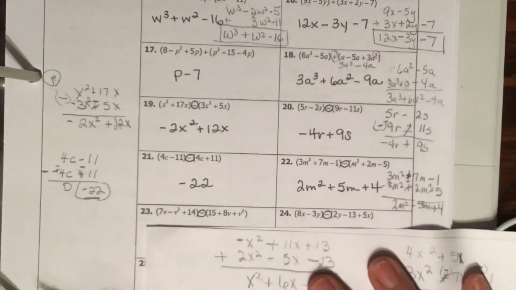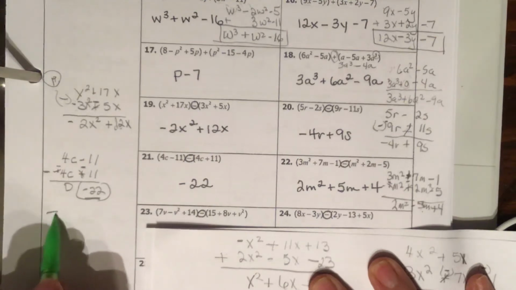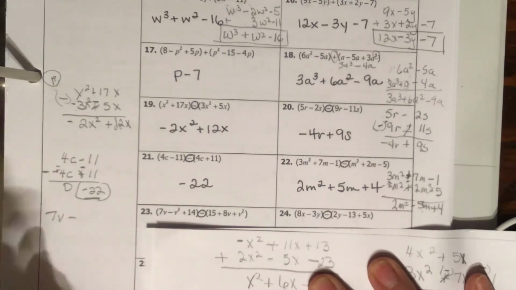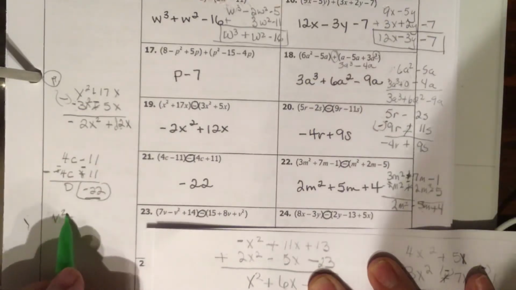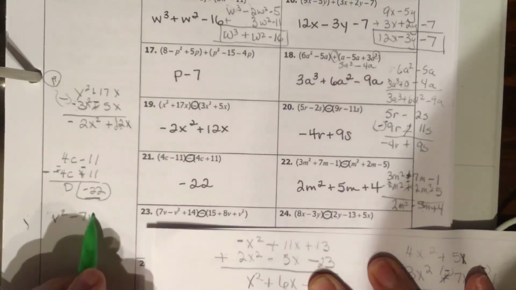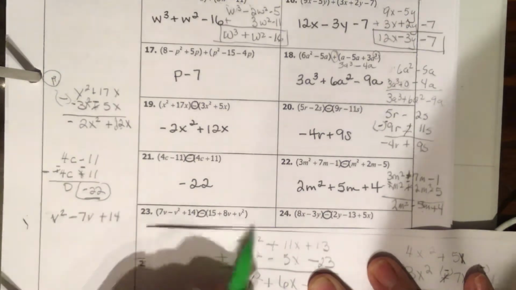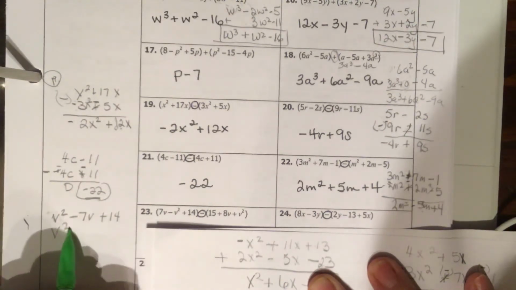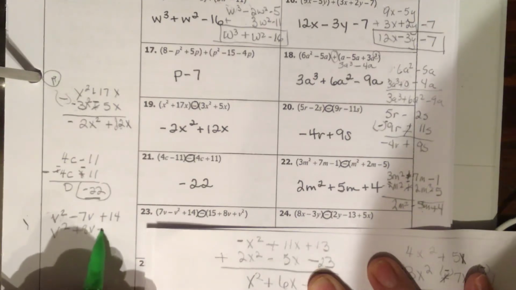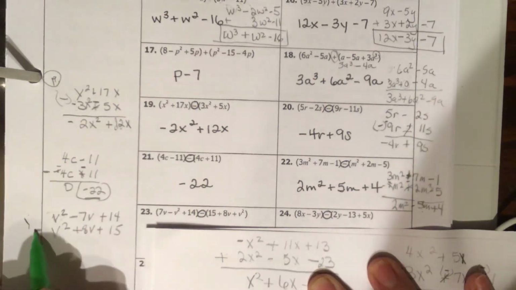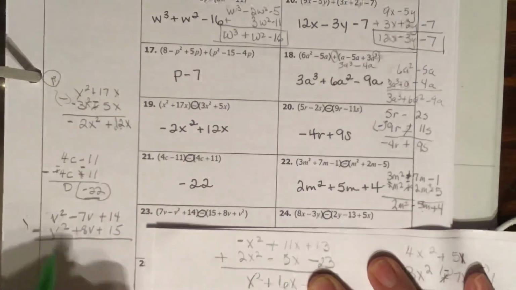Let's look at number 23. You have 7v minus, oops, you got to put these in order. V squared minus 7v plus 14. You have v squared plus 8v plus 15, and we're subtracting, so your signs are going to be the opposite.